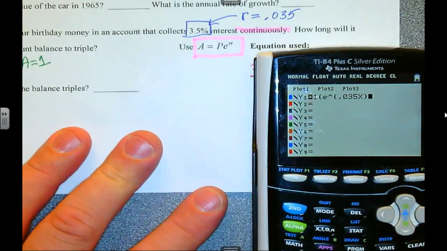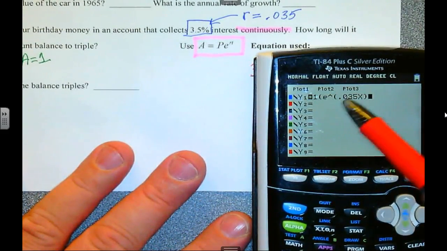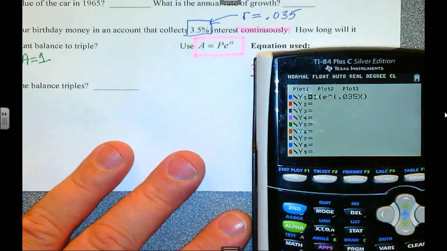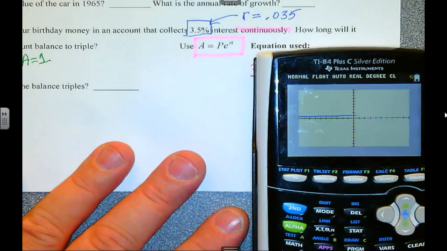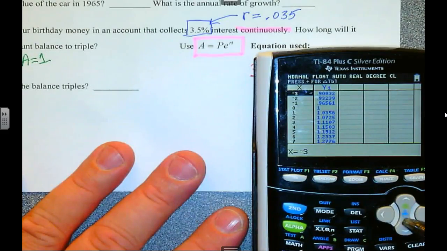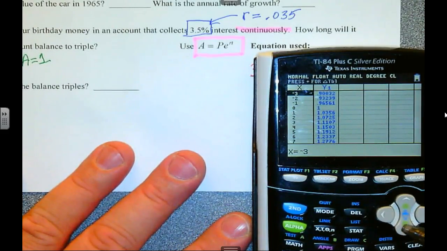Now, that closes off my exponent parentheses. I need to close off my multiplication parentheses, so I need a double parenthesis. Hit graph. I really don't care what the graph looks like. It's an exponential graph. I want my table because I want to see when I hit how much? $3. At least 3.